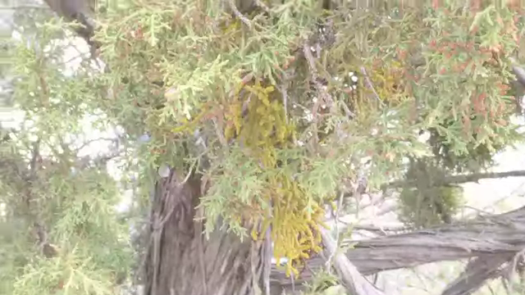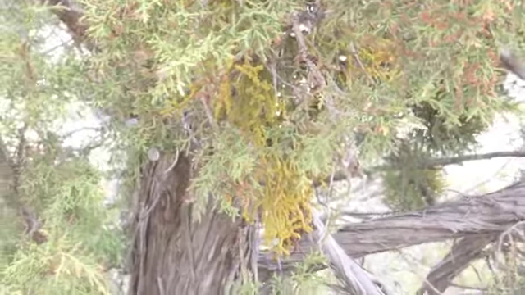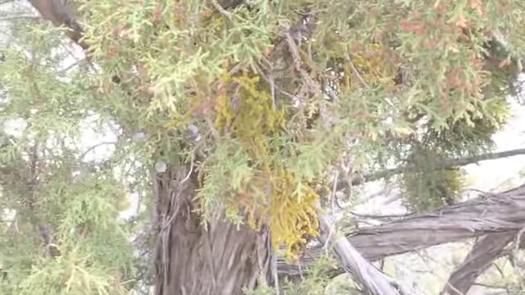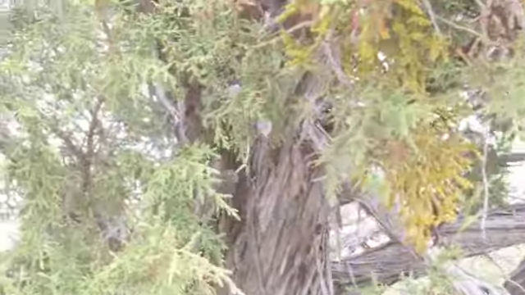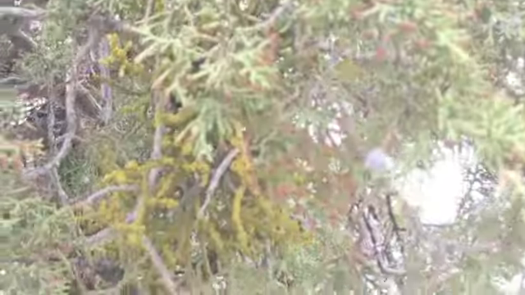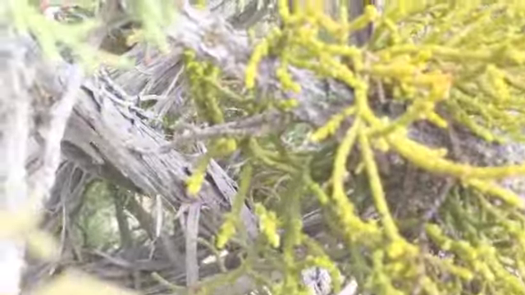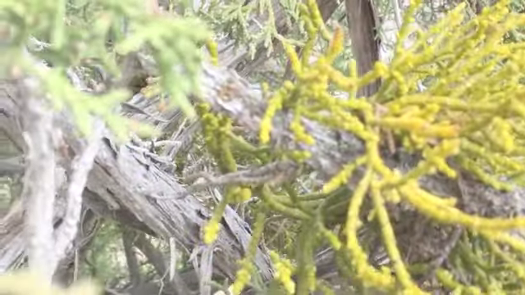So like desert paintbrush, right? Paintbrushes are hemiparasites, so it does its own photosynthesis, but in the case of paintbrush, the roots tap into the roots of other plants. In the mistletoes, they tap directly into the branches of their host plant.